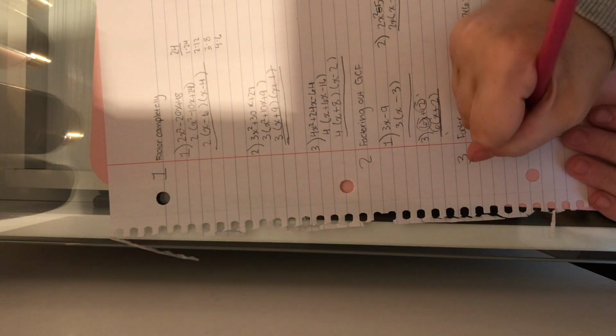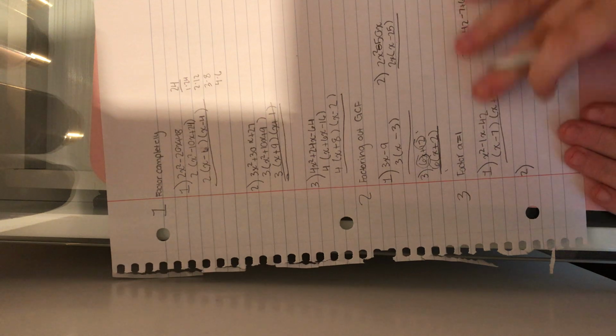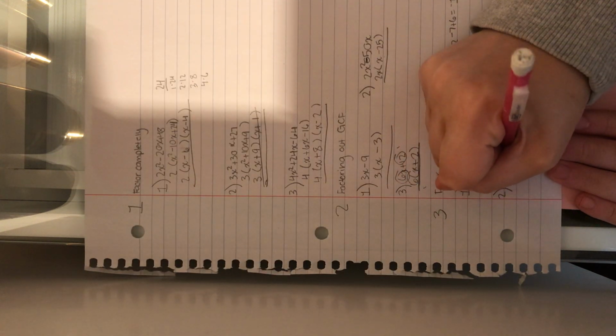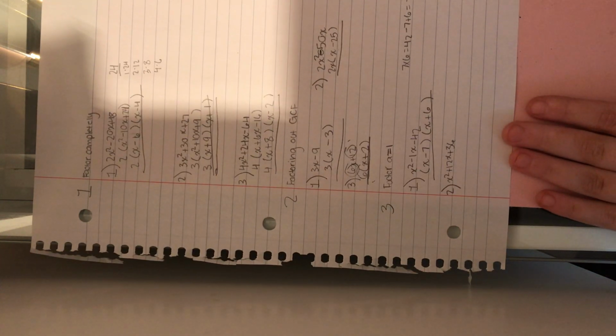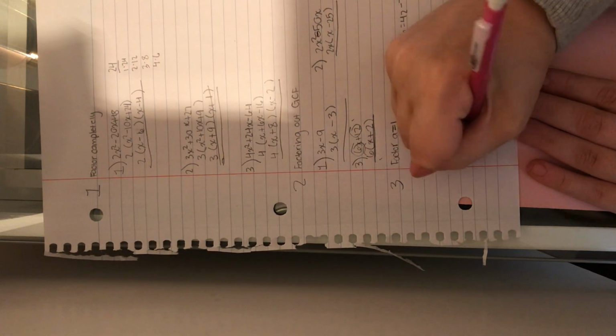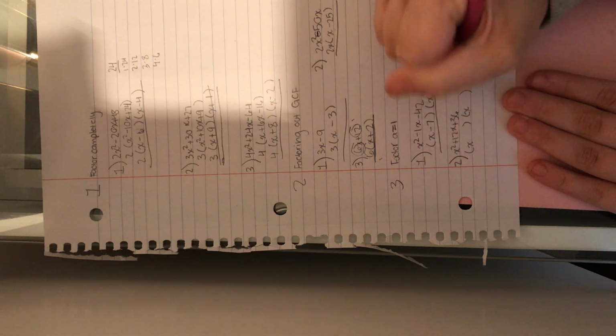Then, our second question, we will be doing x squared plus 12x plus 36. Okay, now for this one, we will be doing the same thing, making 2 sets of parentheses and bringing the x down, hence the x squared. We have an x and an x, making it squared.